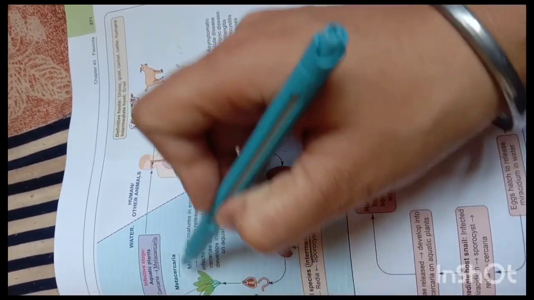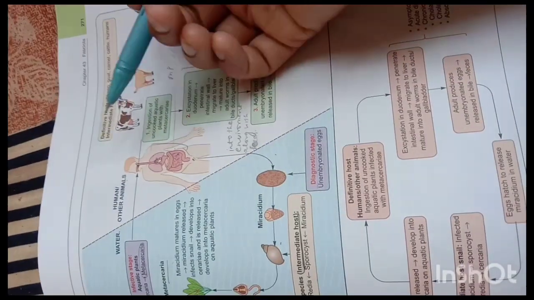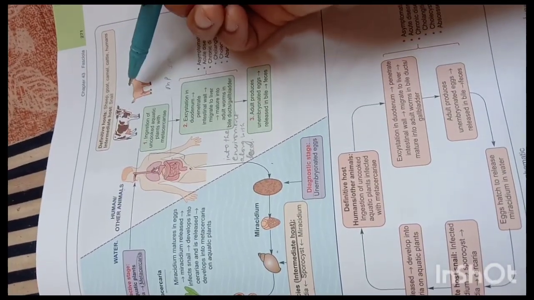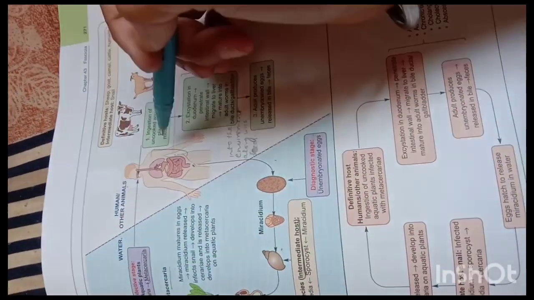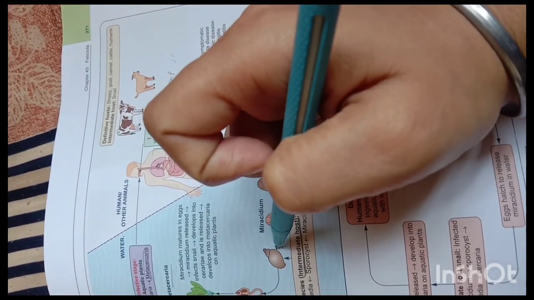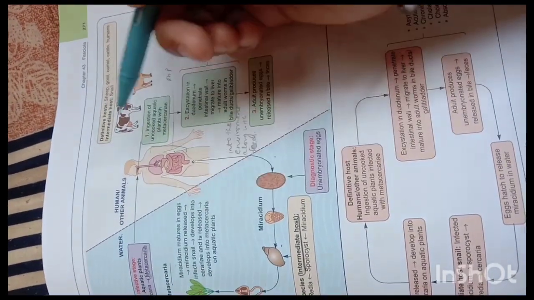Okay, so this metacercaria is further consumed by another host, like we can say cattle, sheep, goat, and the human. So here the snail is the intermediate host and the human is the definitive host.